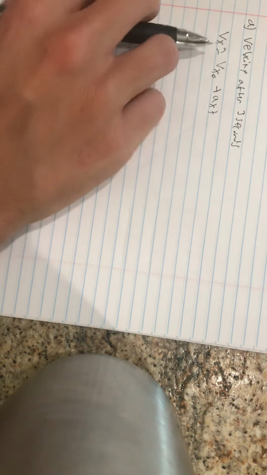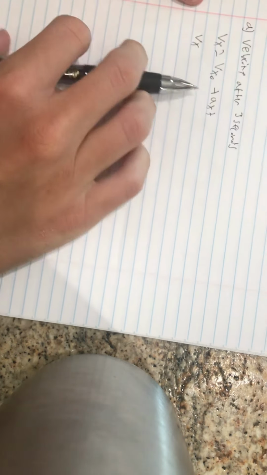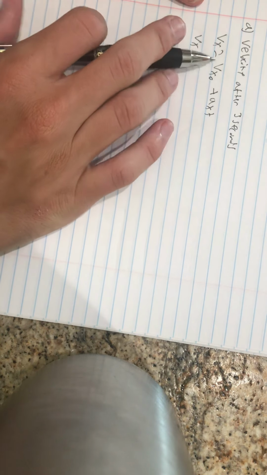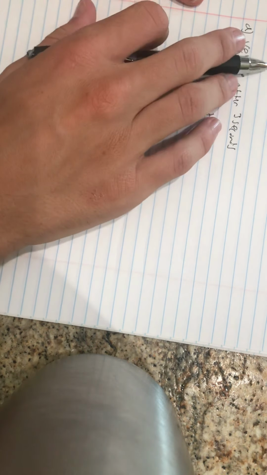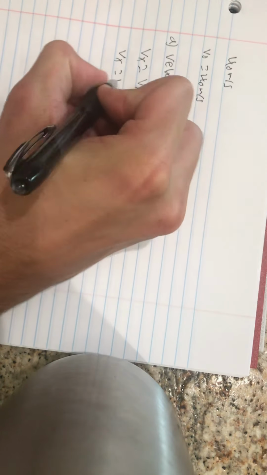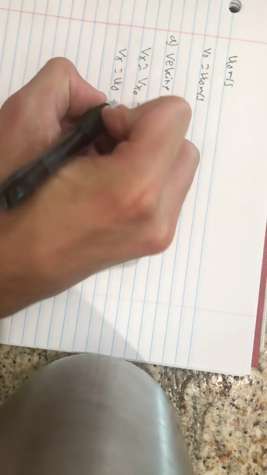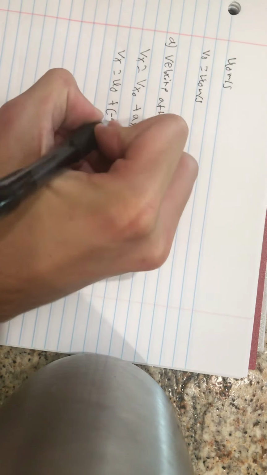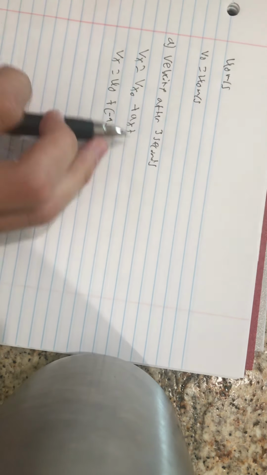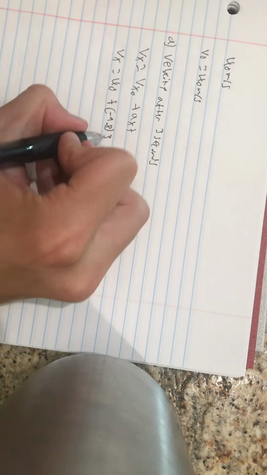Well, velocity is vx. Vx naught, the initial velocity, is 40 meters a second. We wrote that up here. Is equal to 40 plus acceleration times time. Well, this is a negative 9.8 times the time of 3 seconds.